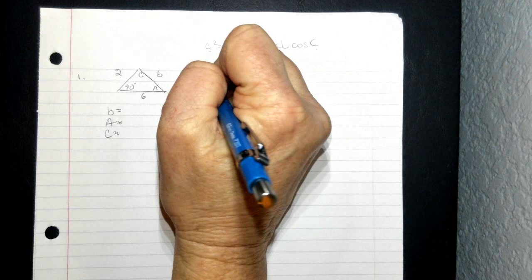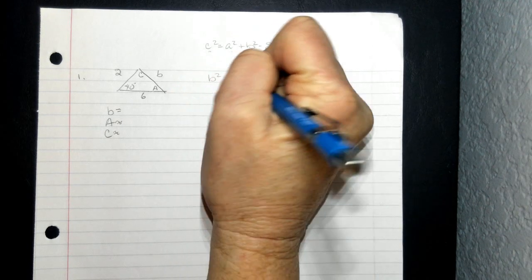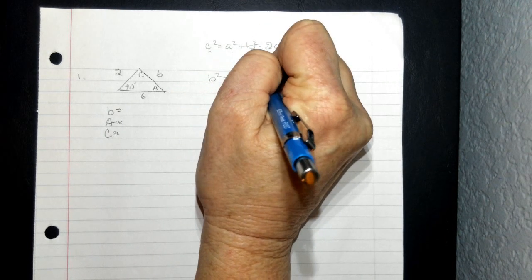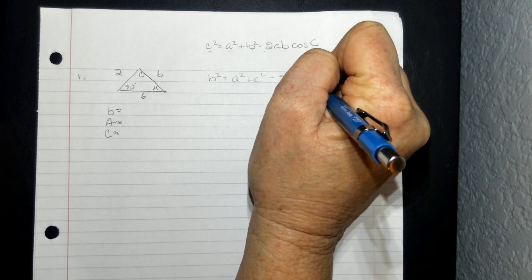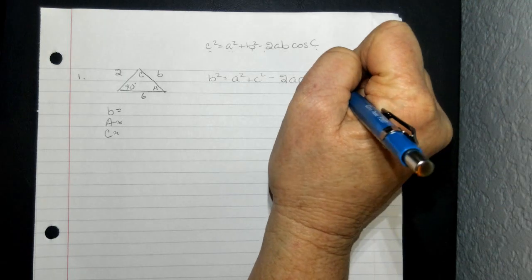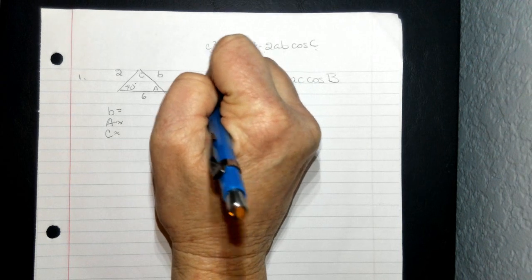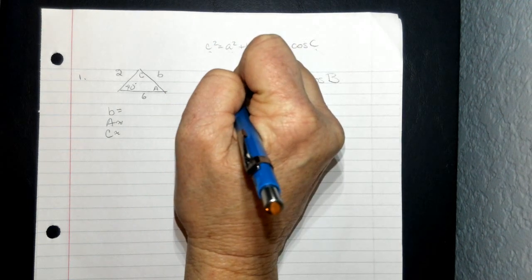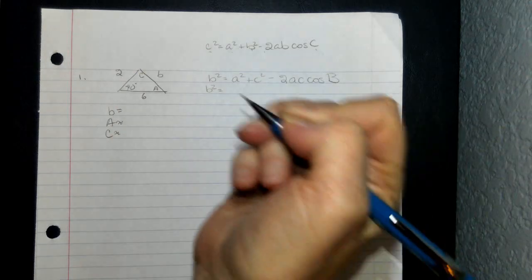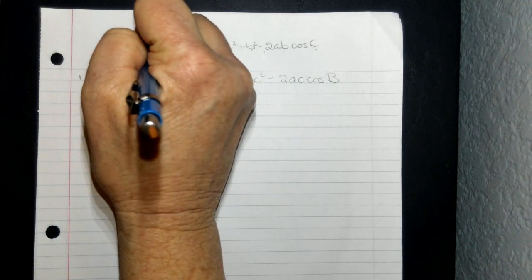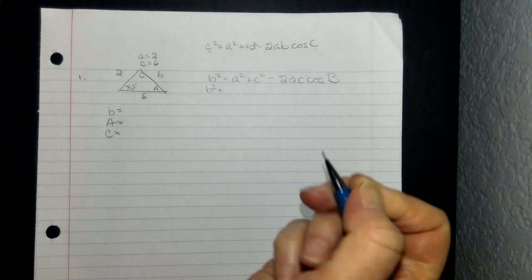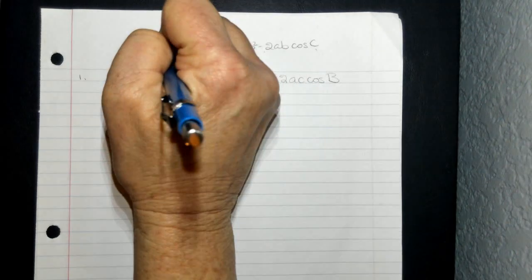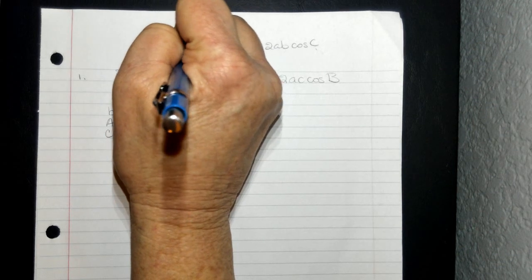Okay, so let's go ahead and use B squared though now. B squared equals A squared plus C squared minus 2AC cosine B, and the angle is going to be opposite the B. So we don't know what B squared is, but we do know what A squared is. Let's put little a equals 2, C equals 6, and angle B equals 40.